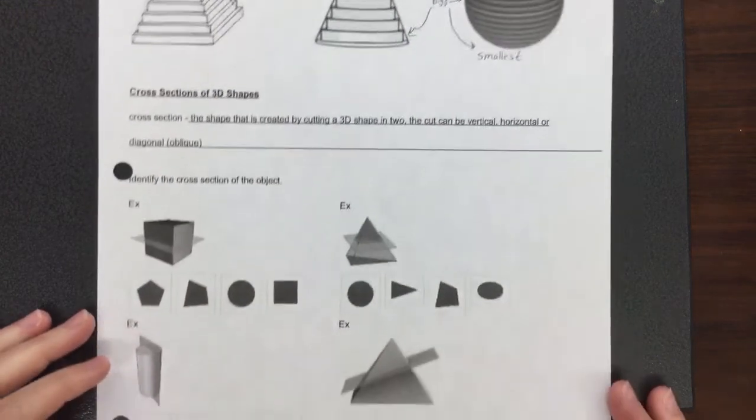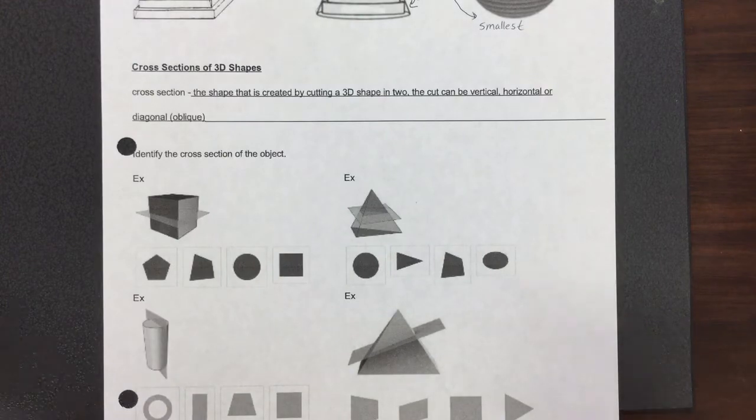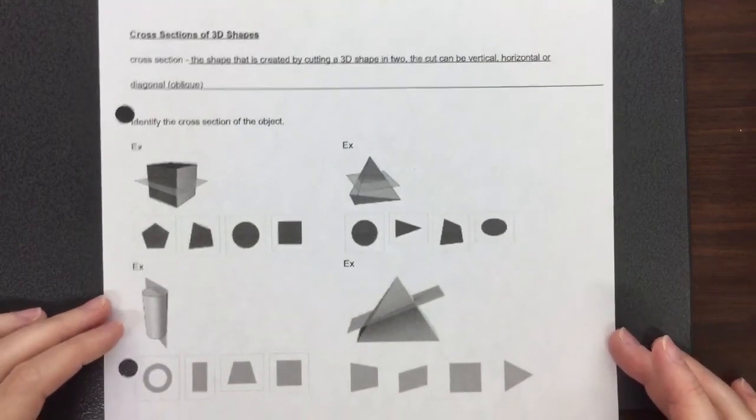And the last thing that you could look at is cross sections of 3D shapes. This is the other part of the lesson today, is cross sections of 3D shapes.